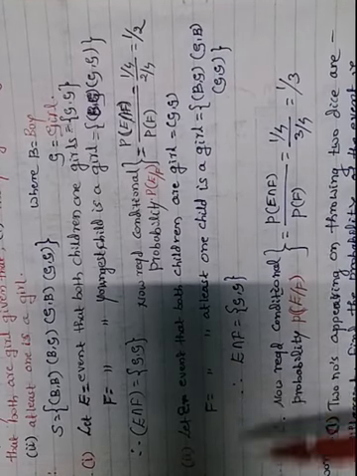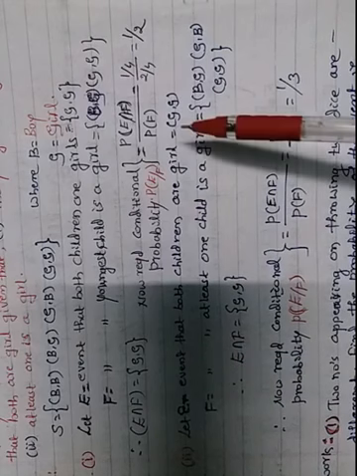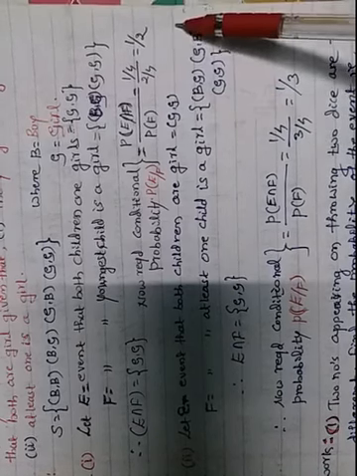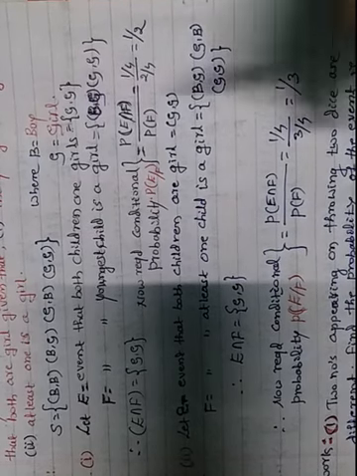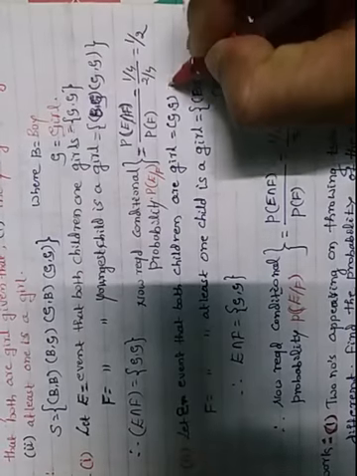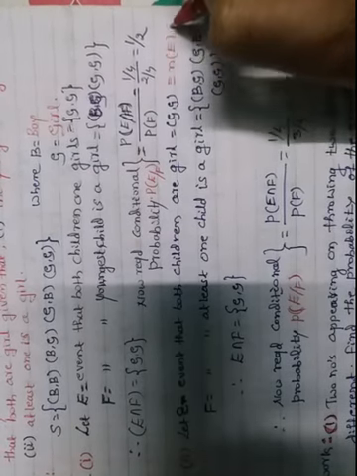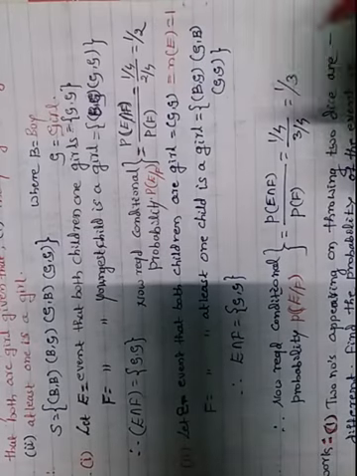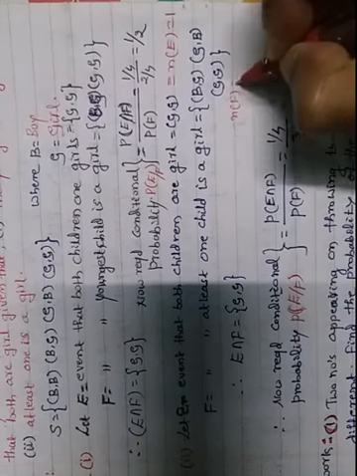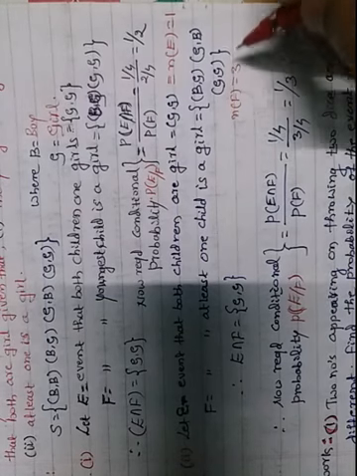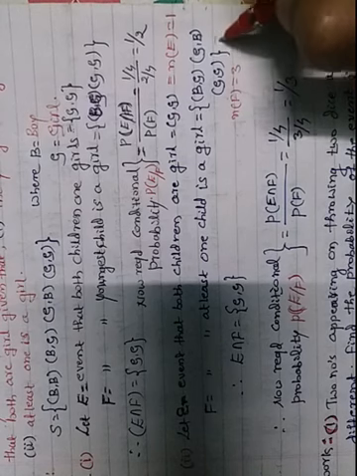Event E and event F are both very important here. Here n of E equals 1, n of F equals 3. Wait a minute, I have to write this down. n of E is equal to 1 because only one outcome is there. Here n of F is equal to 3 because 3 outcomes are there. Am I right here?